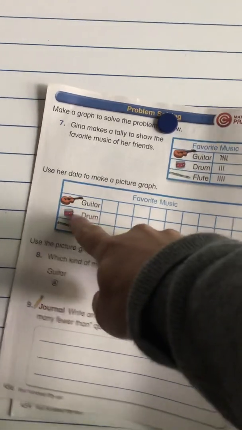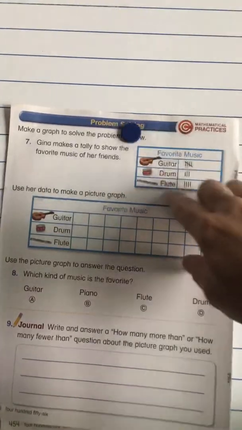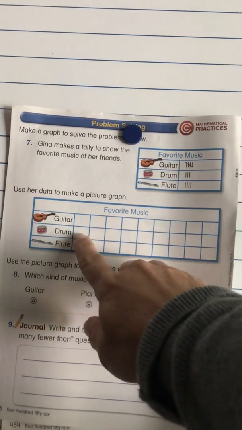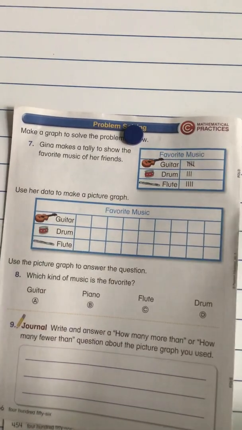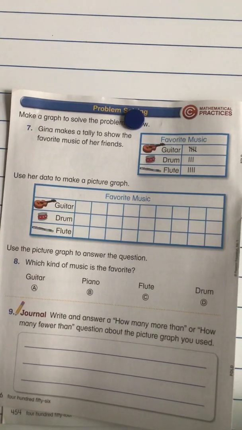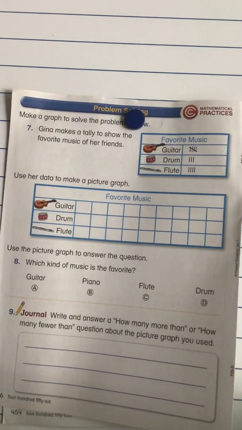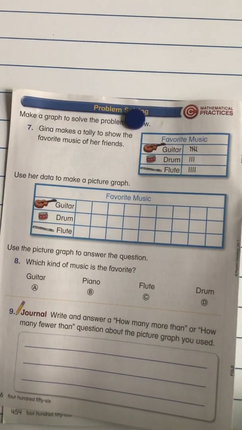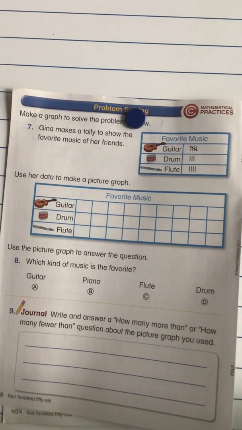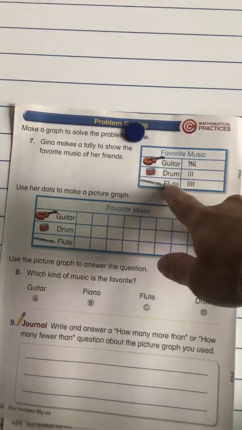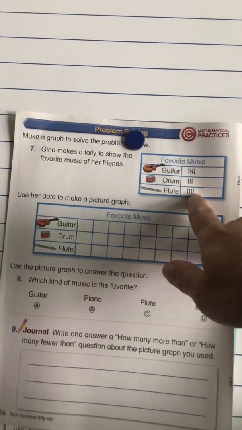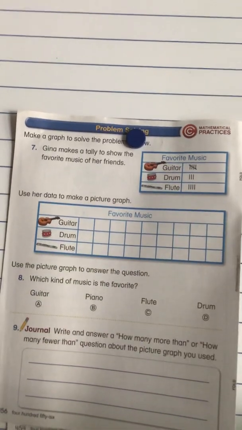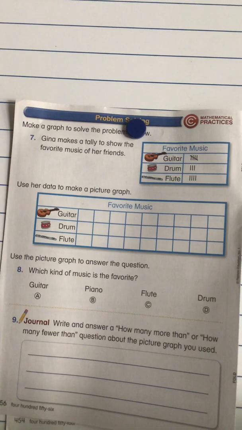Then we're going to fill it in for drum. So when we look up here, drum had 1, 2, 3. We're going to fill in 1, 2, 3 squares on the graph for the drum. And then we have the flute. 1, 2, 3, 4. We're going to fill in 1, 2, 3, 4 boxes on the graph for the flute.